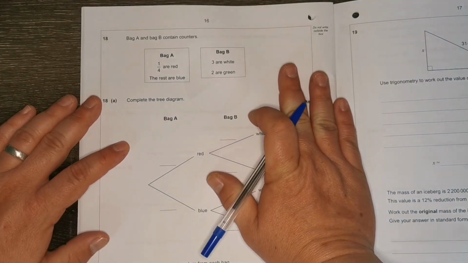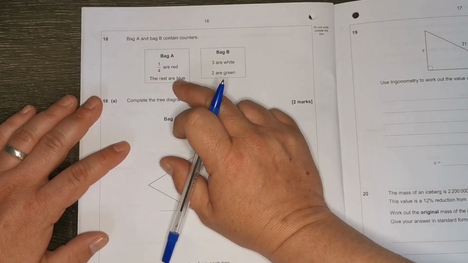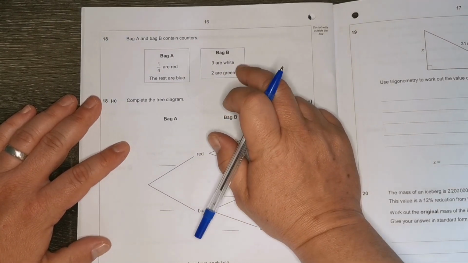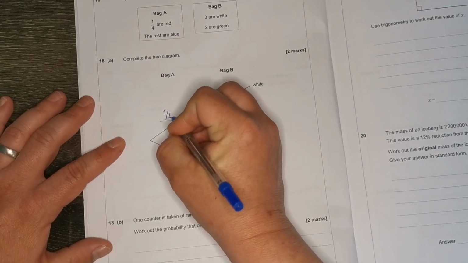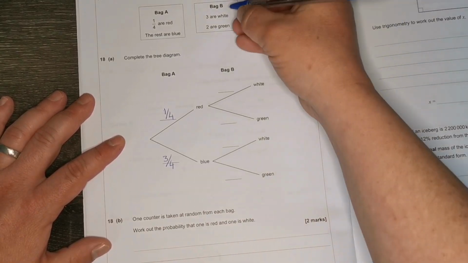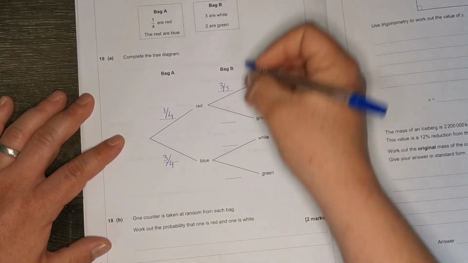Bag A and bag B contain counters. Bag A, a quarter are red, the rest are blue. Bag B, 3 are white, 2 are green. Complete the tree diagram. So a quarter red on bag A and the rest are blue, so that must be 3/4. 3 are white, so that's 3/5. 2 are green.